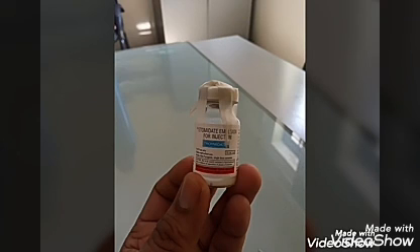After newly preparing the solution, for example the 2.5% solution from a 0.5 gram or 1 gram vial, adding distilled water as per the percentage, first write down the date and percentage on the vial of the thiopentone.